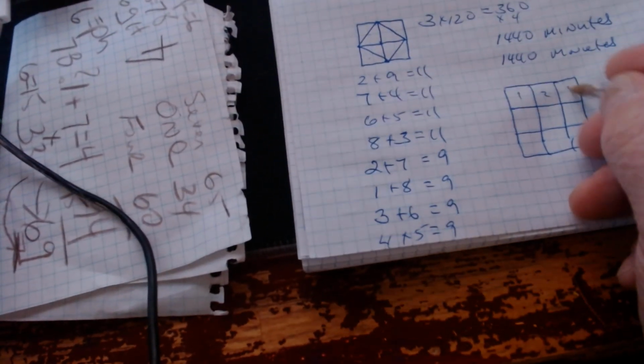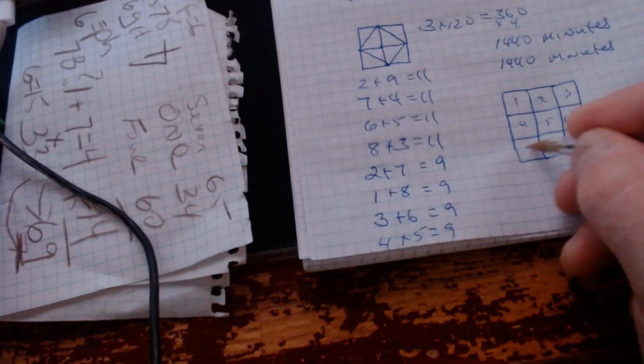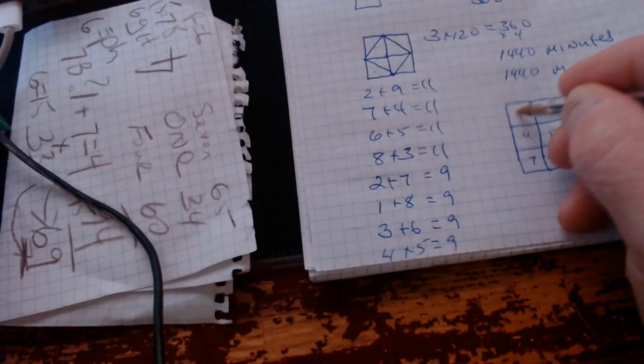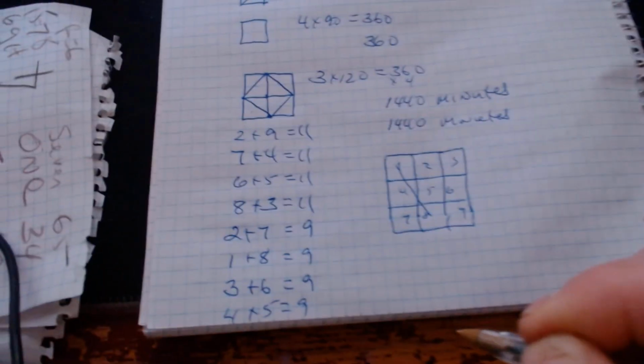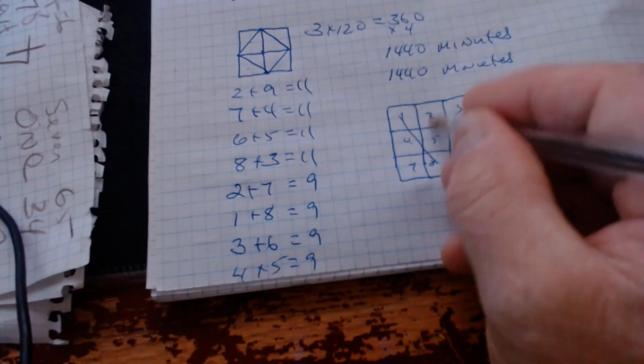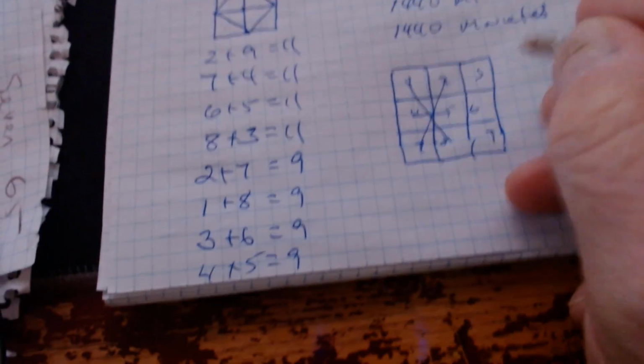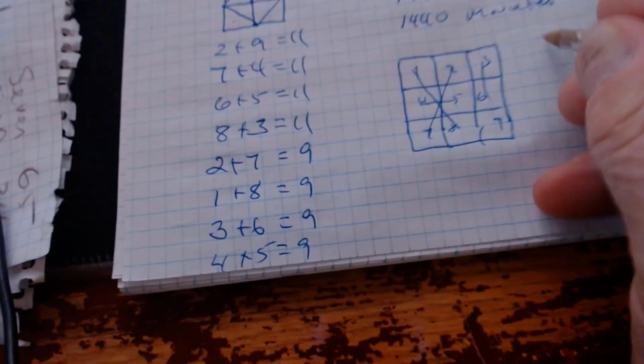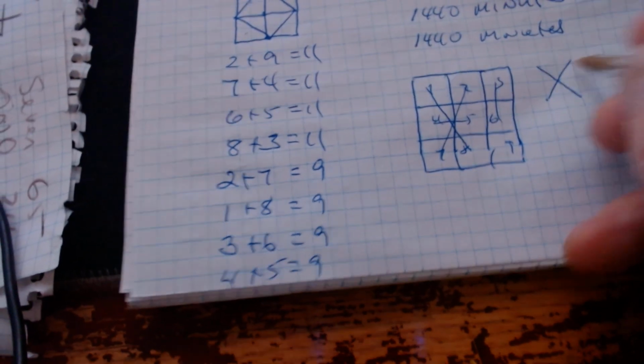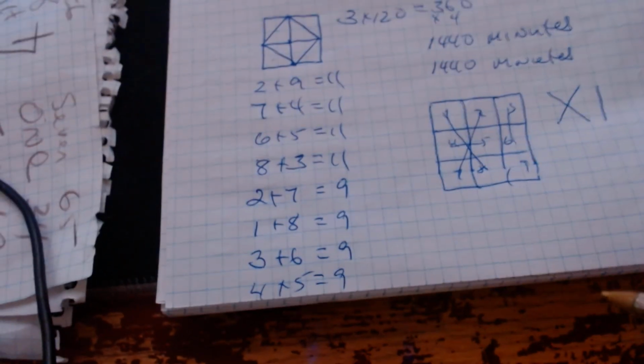One, 2, 3, 4, 5, 6, 7, 8, 9. So we create 1 and 8 equaling 9, 2 and 7 equaling 9, 4 and 5 equaling 9, 3 and 6 equaling 9, and as you can see, we created this.